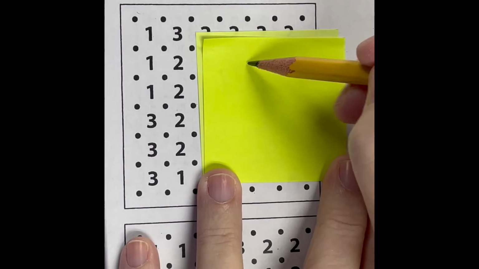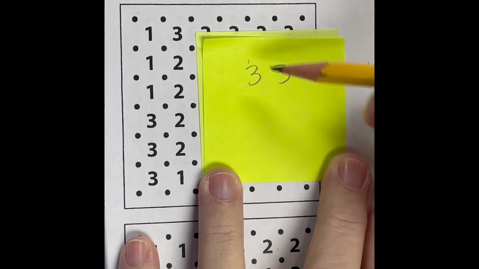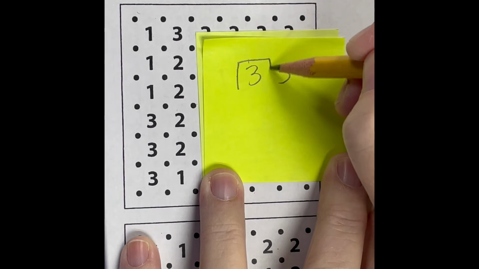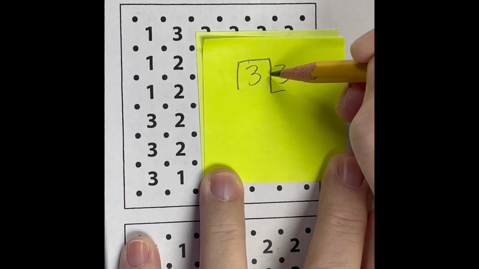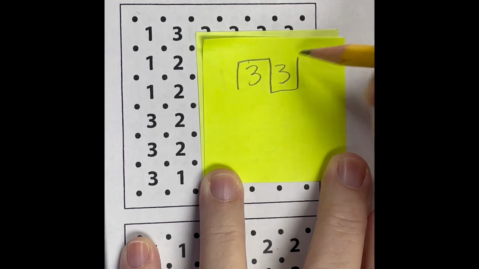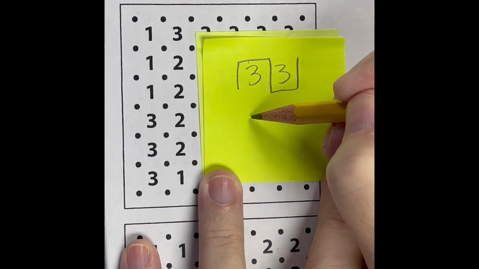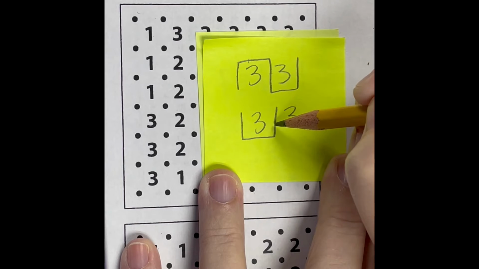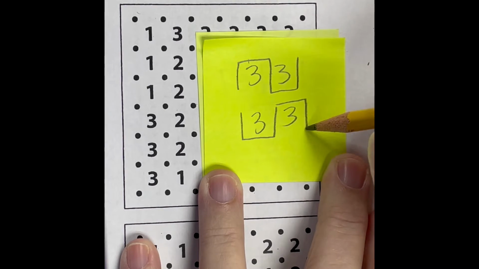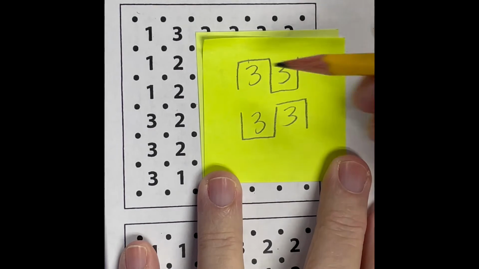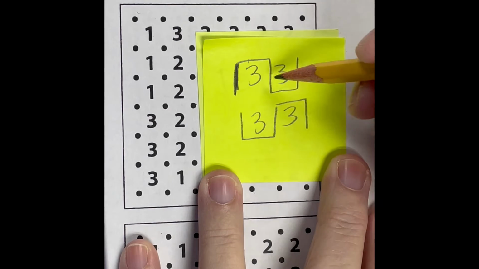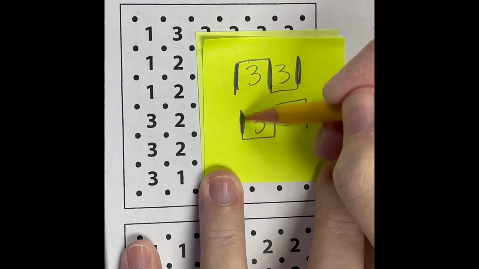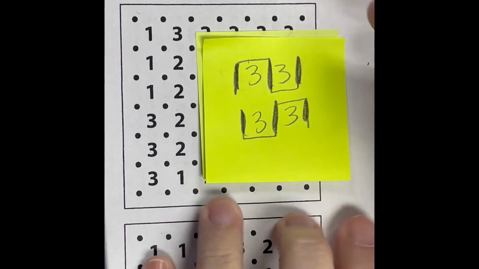So if you have 2 3s beside each other and they have to have 3 line segments around them, you could go 1 2 3, and then that would be 1 2 3. Or you could do 1 2 3, and this is 1 of the next one, 2 3. But no matter how you do it, you're always going to have that line segment there, that one, and that one. So you see how the same ones are connected.